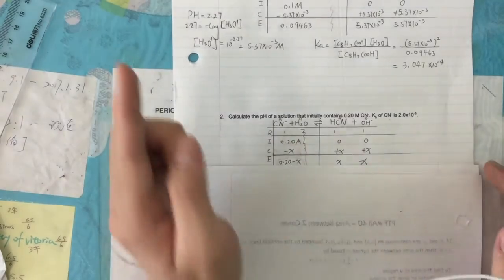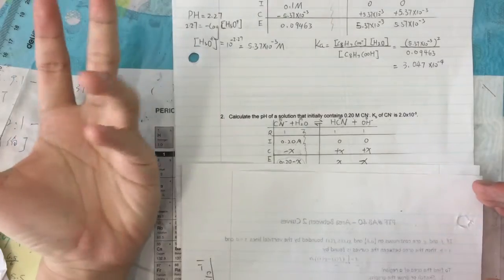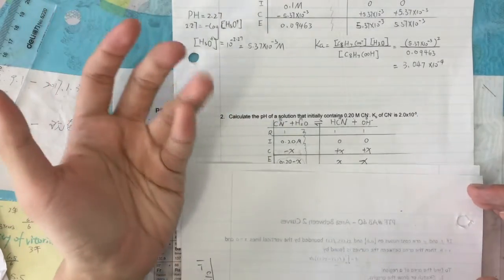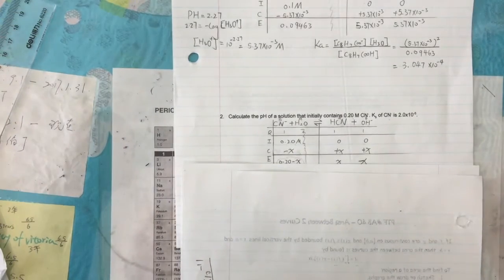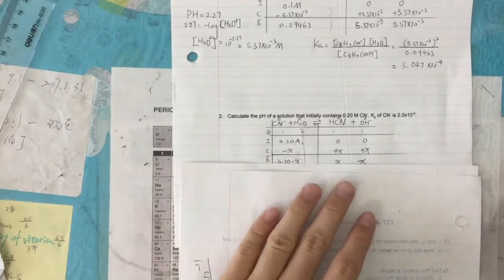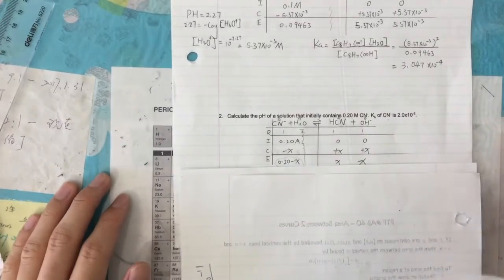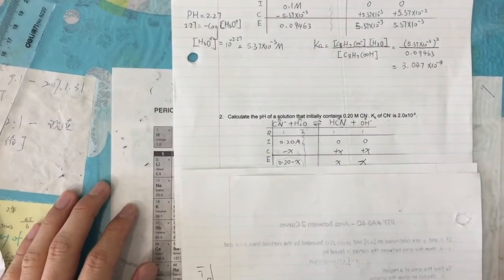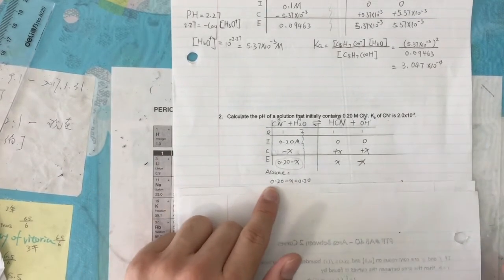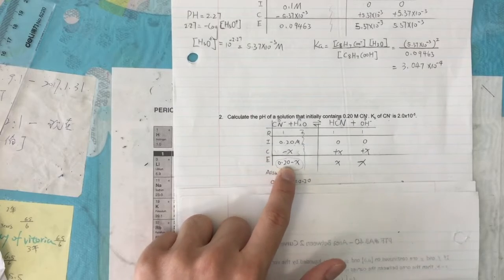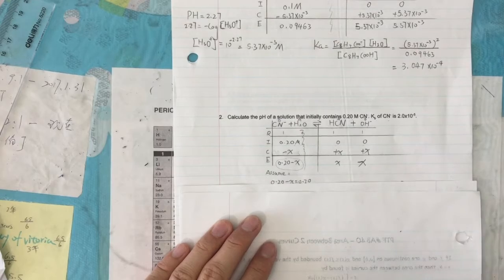One thing I want to say is, if the question doesn't give us the pH value, or the concentration of H3O plus, or the pOH, or the concentration of OH minus, then we must make the assumption. If you're good at math, you can use the quadratic formula as Miss Hill said, and that doesn't matter. But I'm not good at that, so let's make an assumption: use 0.2 minus x equal to 0.2 for the concentration.